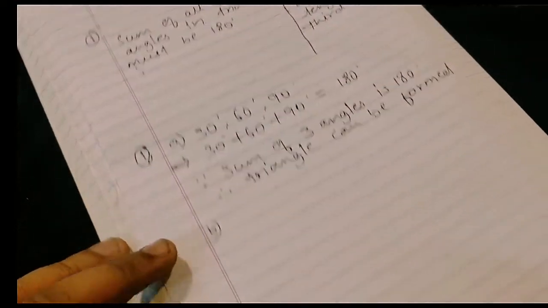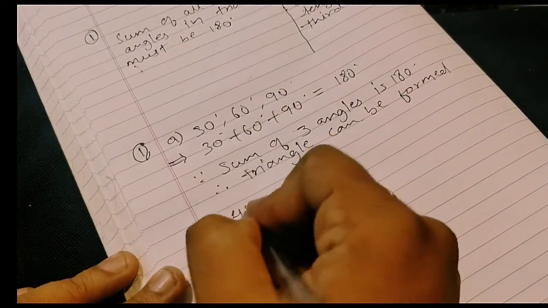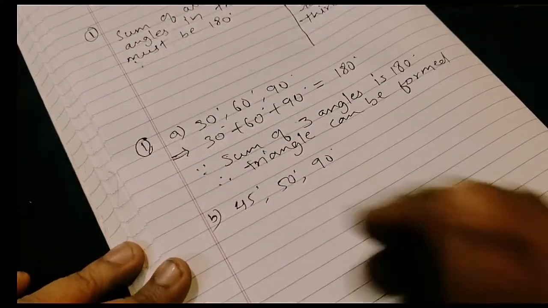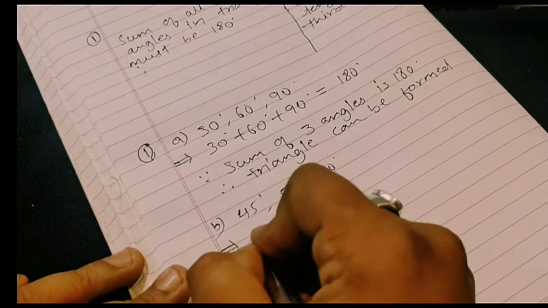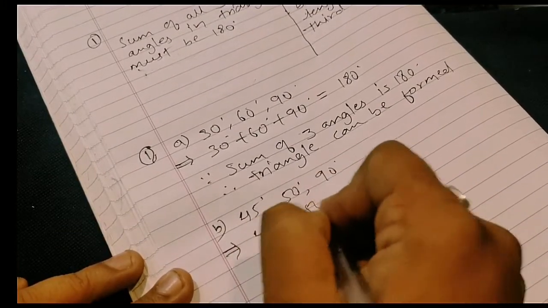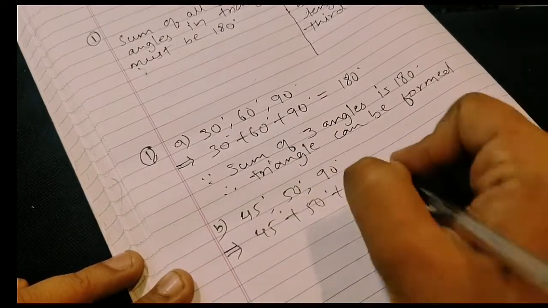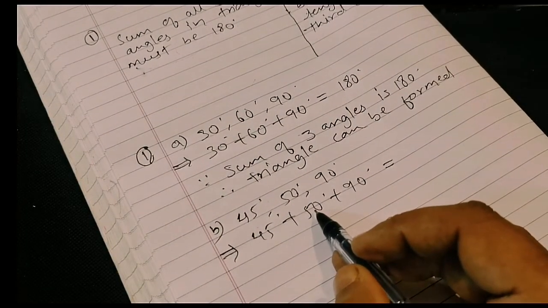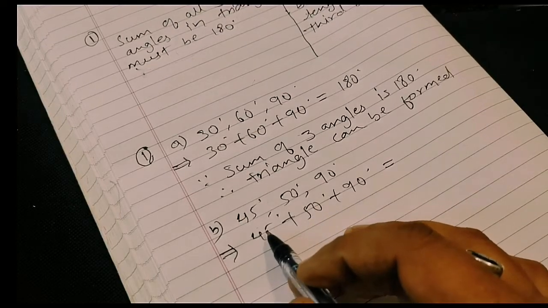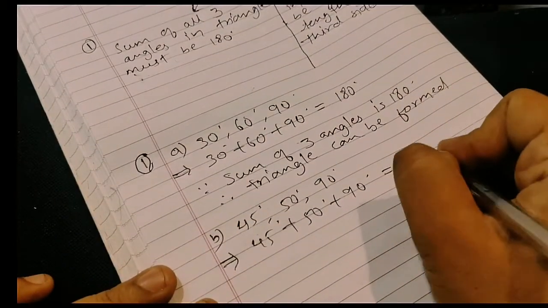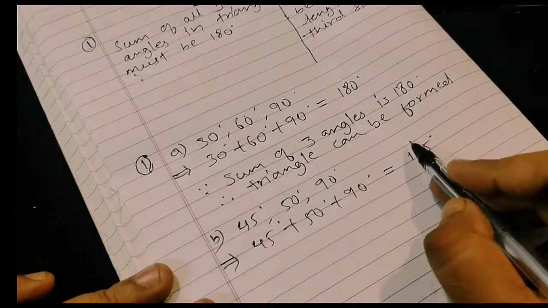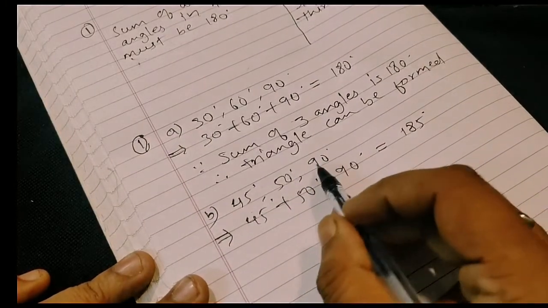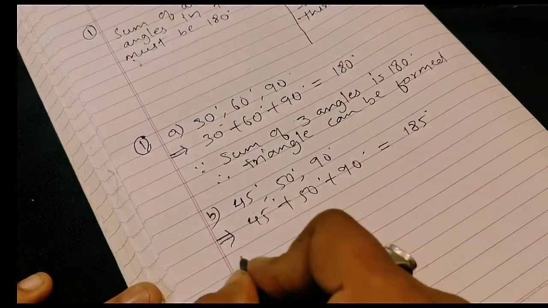Now let's say another question is 45 degree, 50 degree, and then 90 degree. Now what happens over here? Very first step, we will add them: 45 degree, then 50 degree, and then we have 90 degree. Okay, and if you add them here, what do we get? 90 plus 50 is 140, and 140 and 45 leads to 185 degree, isn't it? Now here the sum is greater than 180 degree. So are these three angles going to make a triangle? No. How to mention it?